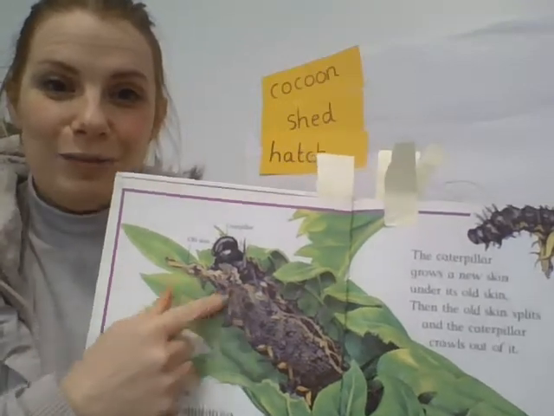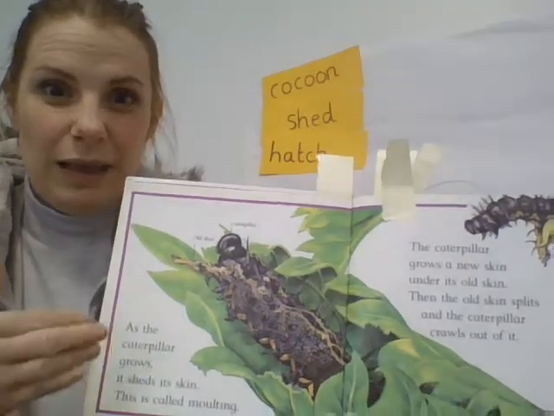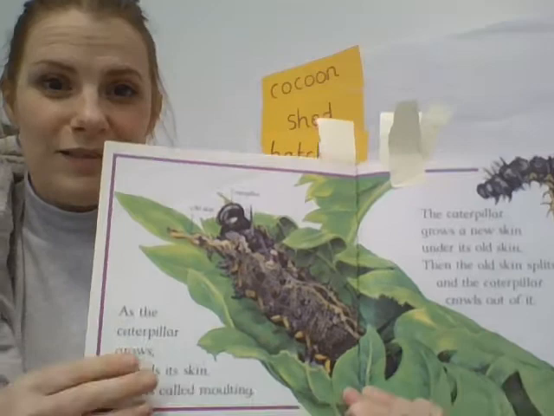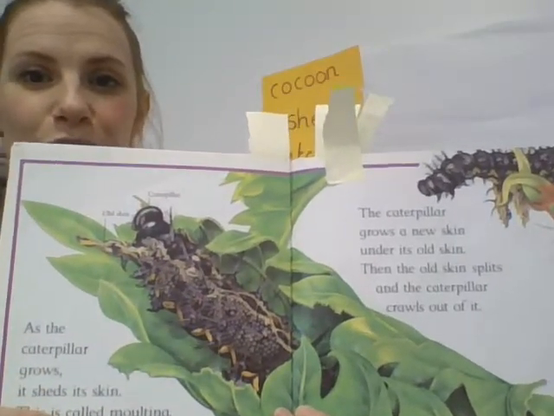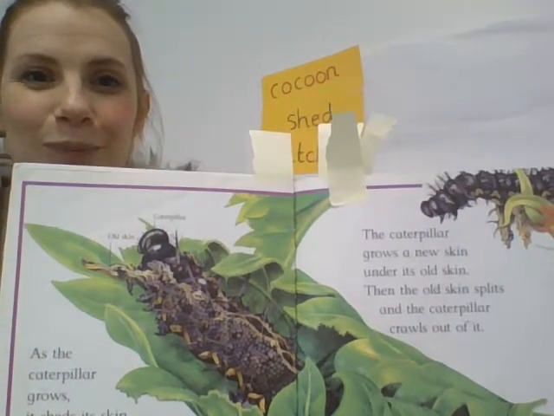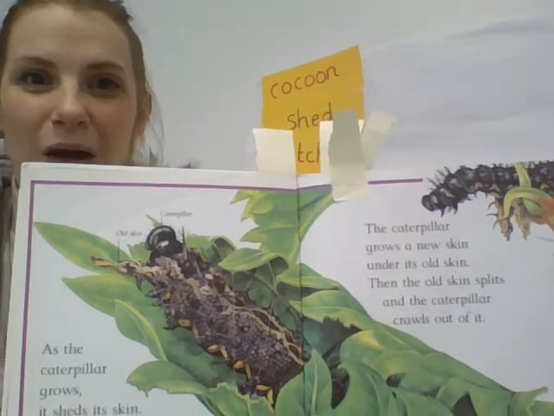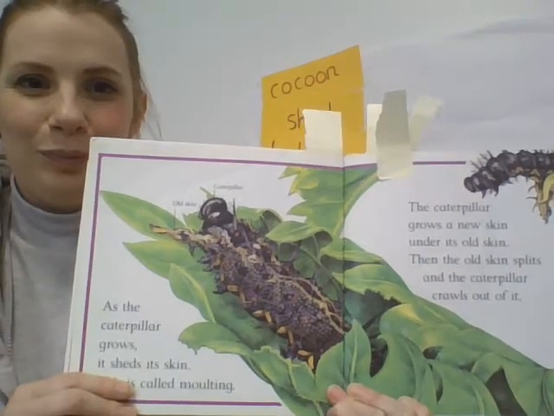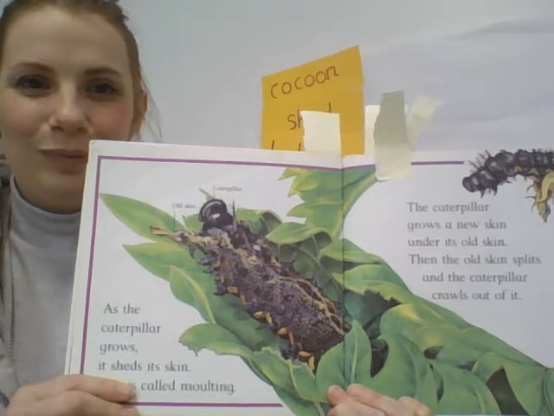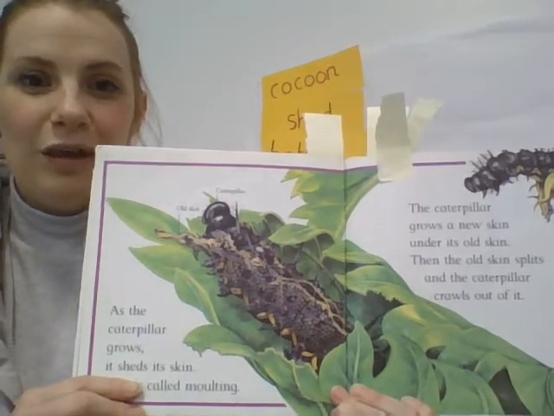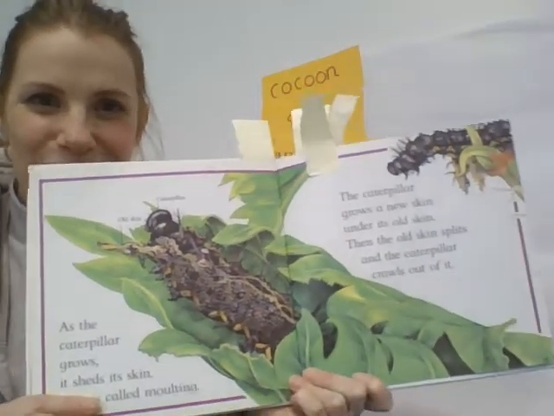So the caterpillar has its skin and it loses it, it sheds its skin and it forms a new one. Makes a new skin. I didn't know that at all. How amazing.